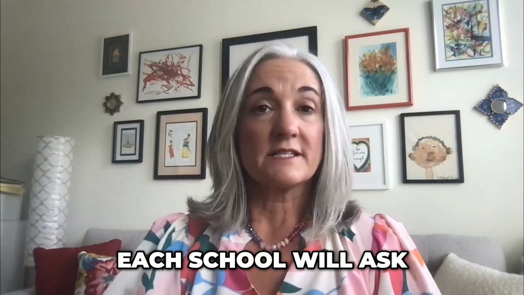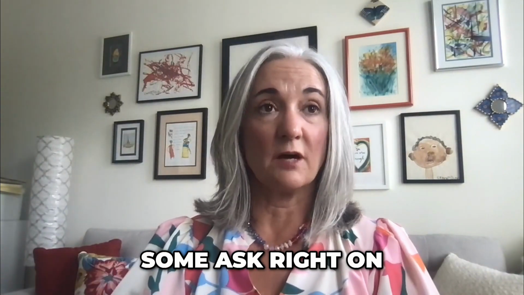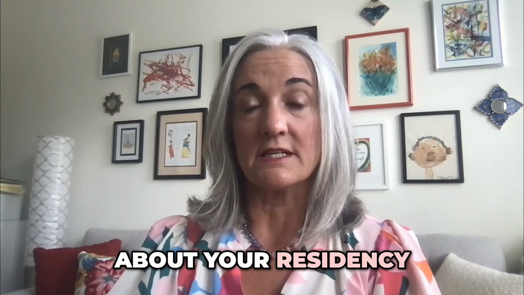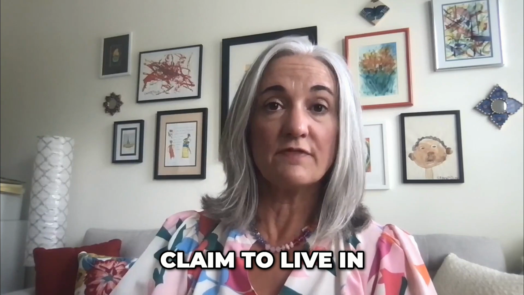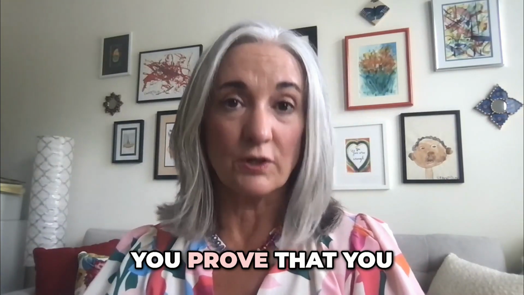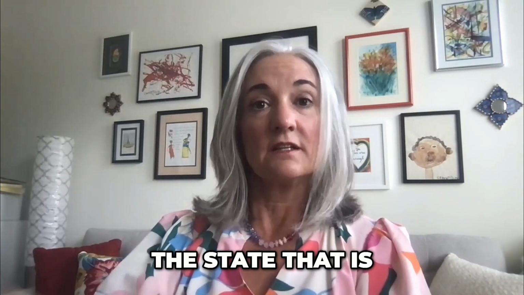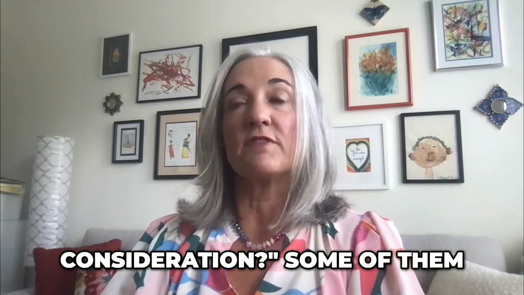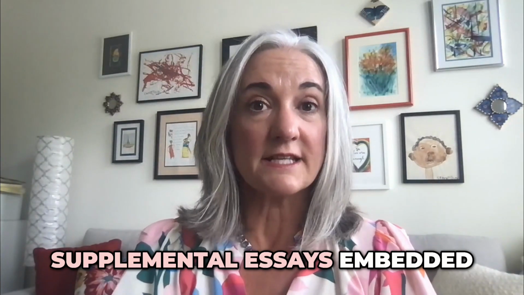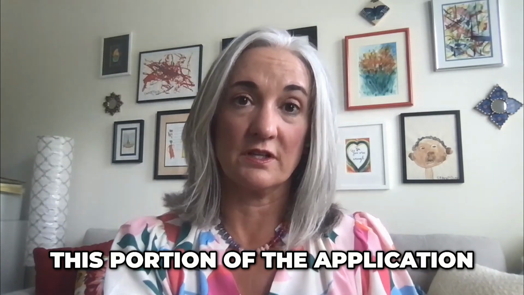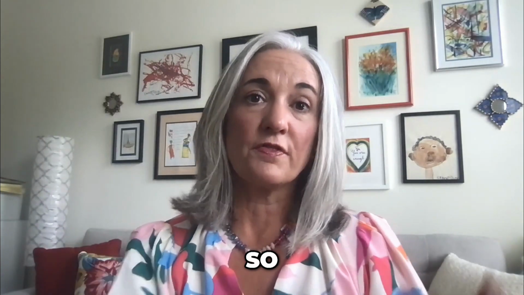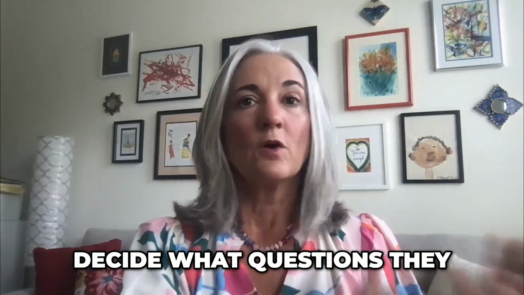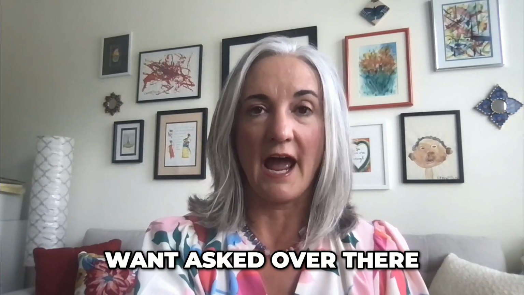Then each school will ask their own series of questions. Some ask right on the application about your residency: what state do you claim to live in, and how do you prove that you are a resident of the state that is your home state for purposes of in-state tuition consideration. Some of them have additional supplemental essays embedded in this portion of the application. So that part varies individually from school to school, and they get to decide what questions they want asked over there.